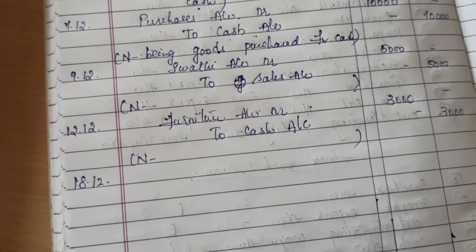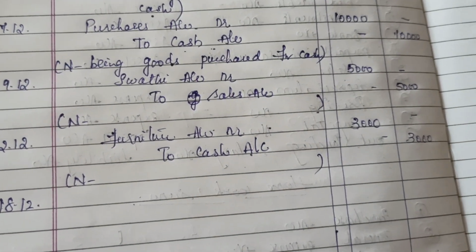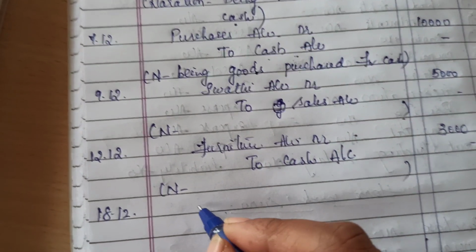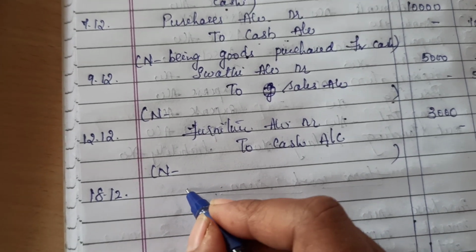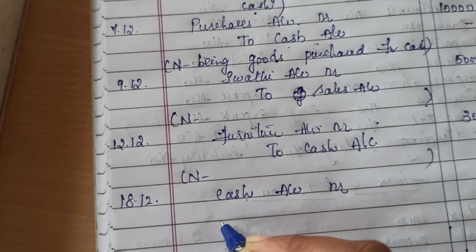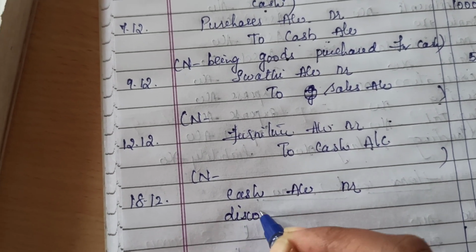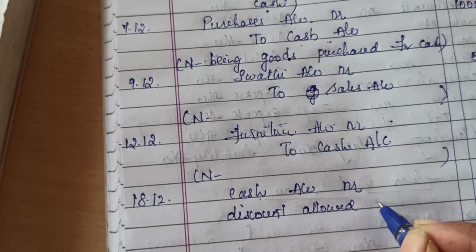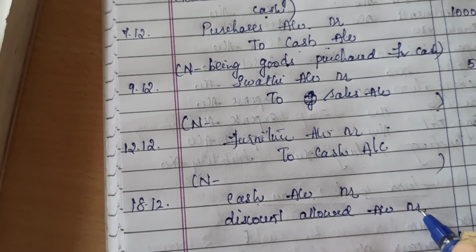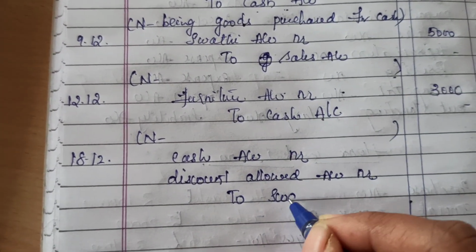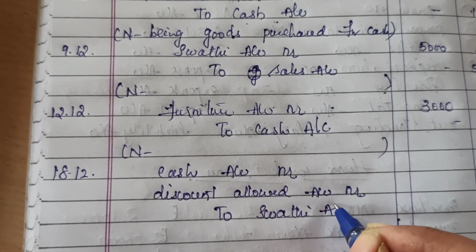That is a discount you are giving to the person. So it is a discount allowed. It is a loss to the company, right? Loss to the business. So how to write now? Cash we are receiving, so cash is coming. So write here on the debit side cash account debtor. We are giving the discount to that person, it is a loss to the company. We call it discount allowed account debtor. So that's a DR. To whom, who is the giver now? It is Swati. To Swati account.